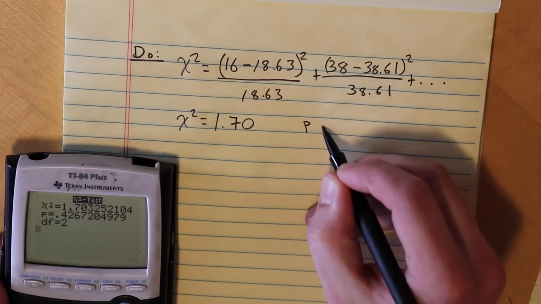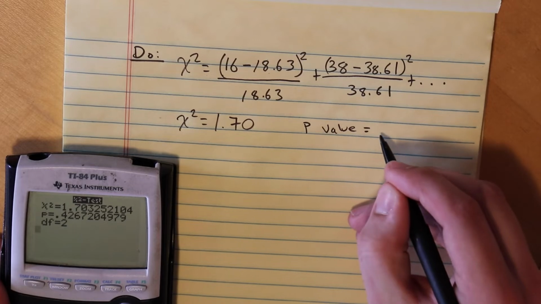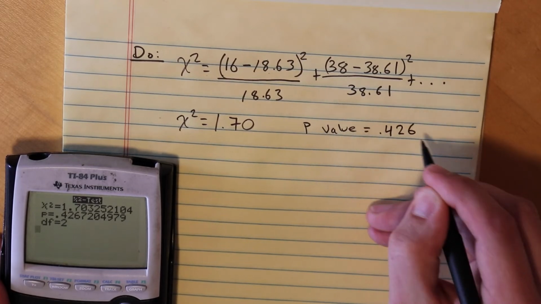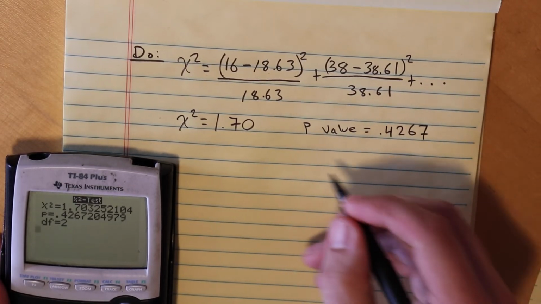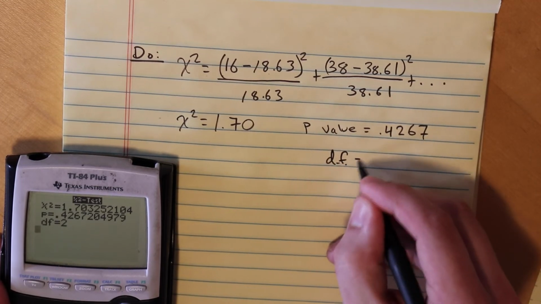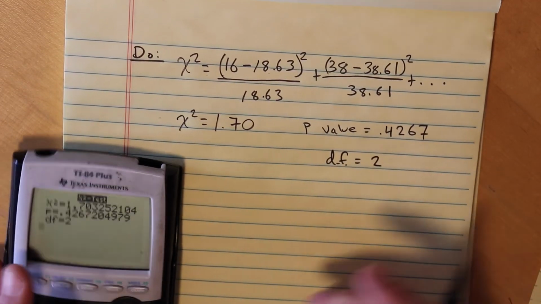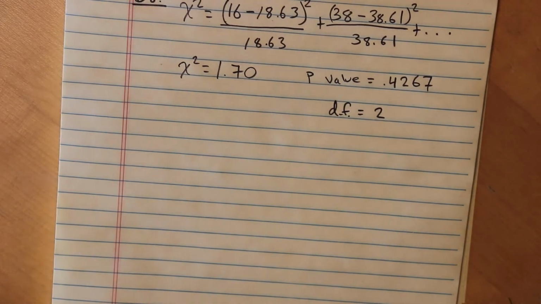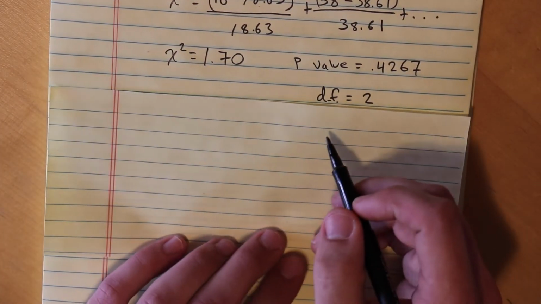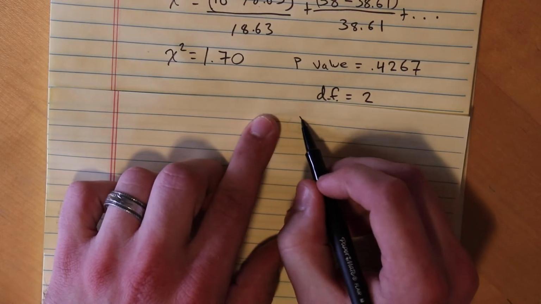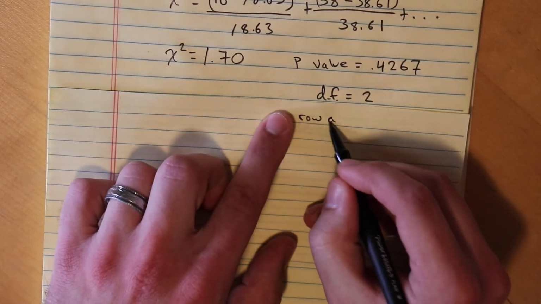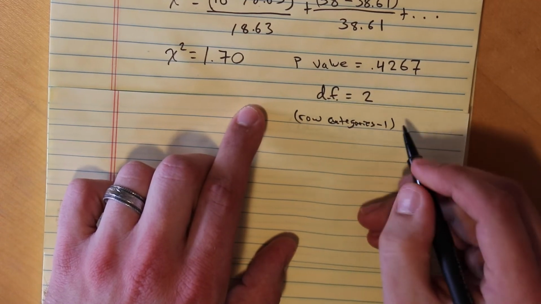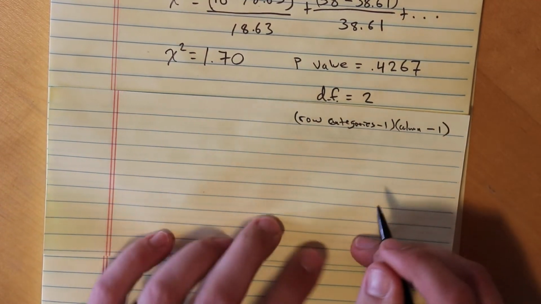We have a p-value that is equal to 0.4267, and we have degrees of freedom equal to 2. Now remember, you should be prepared for this. There's going to be multiple choice questions that ask you about the degrees of freedom for a chi-squared test. Remember that degrees of freedom come from the row categories minus 1 times the column categories minus 1.